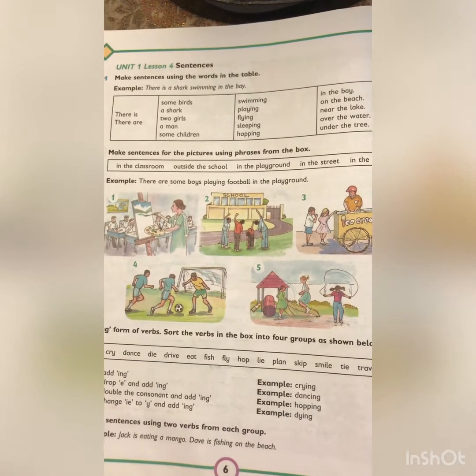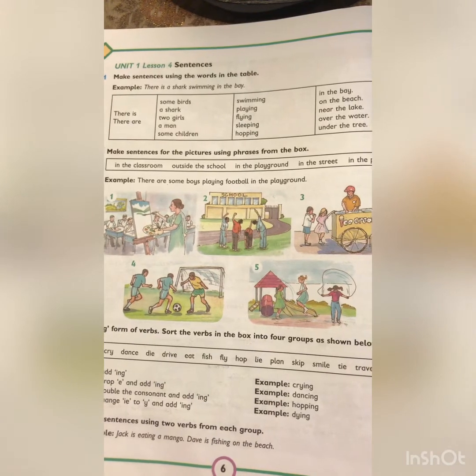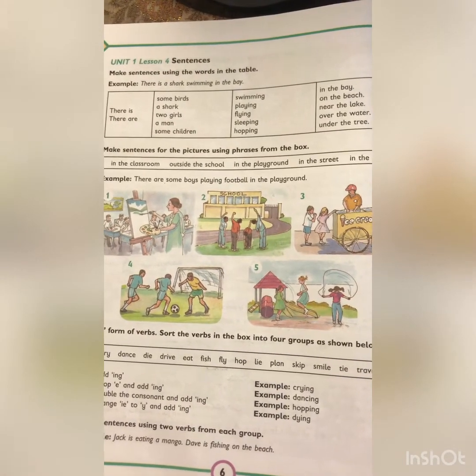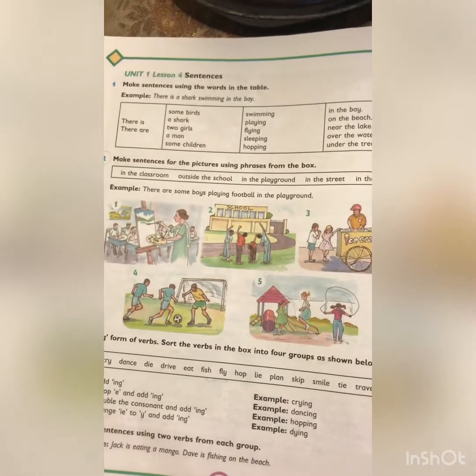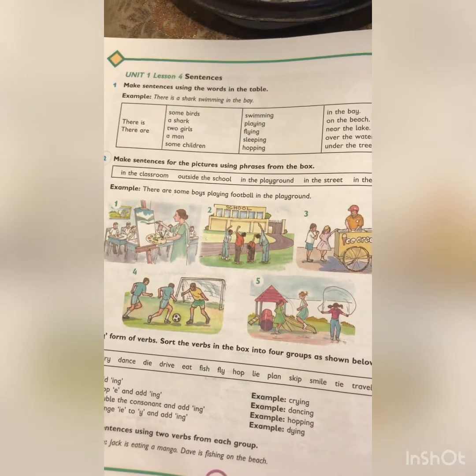Good morning, grade 4. Today we have to do unit number 1, lesson number 4, and this is about sentences. Particularly, we are going to study about present continuous tense. What is present continuous tense?